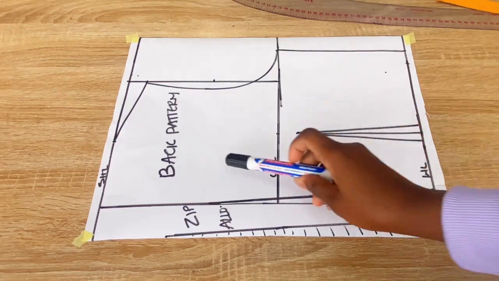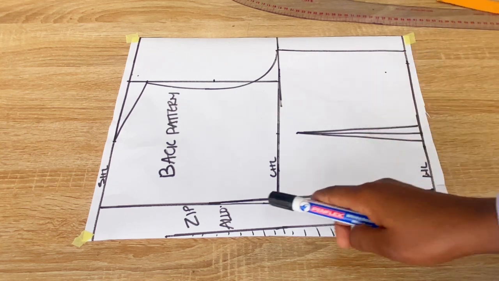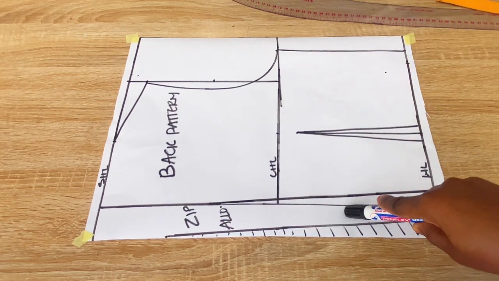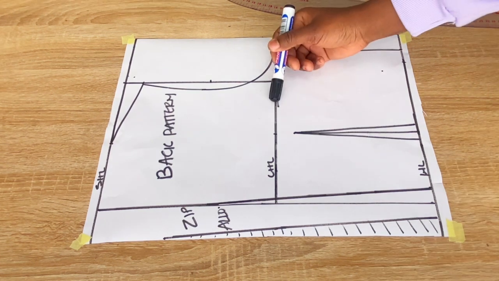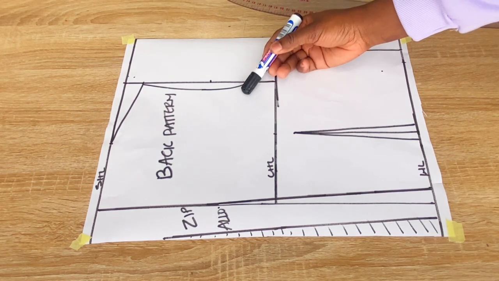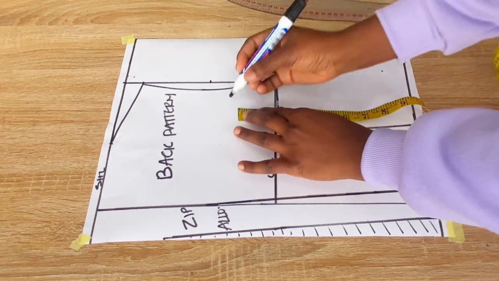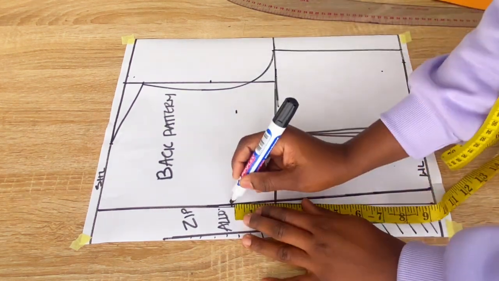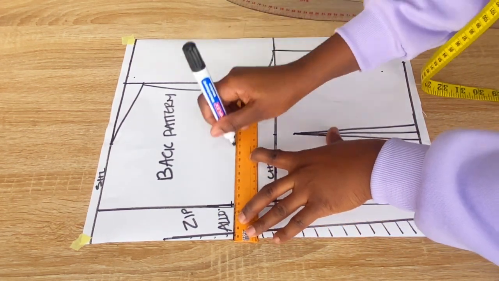For the back pattern, you need your zip allowance on your pattern, and this is my basic bodice for the back. I have my zip allowance of 1.5 inches by the side of the pattern. The dart allowance on this pattern is already included in the waist measurements. Now, just like we extended the front pattern by 2 inches from the chest line, I am going to do the same thing on this back pattern. I'll extend the chest line upward by 2 inches and I'll connect that into a straight line.